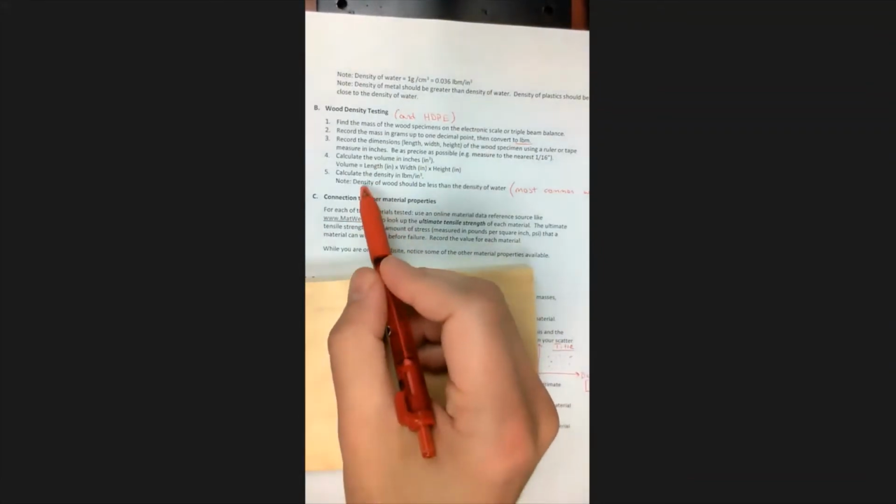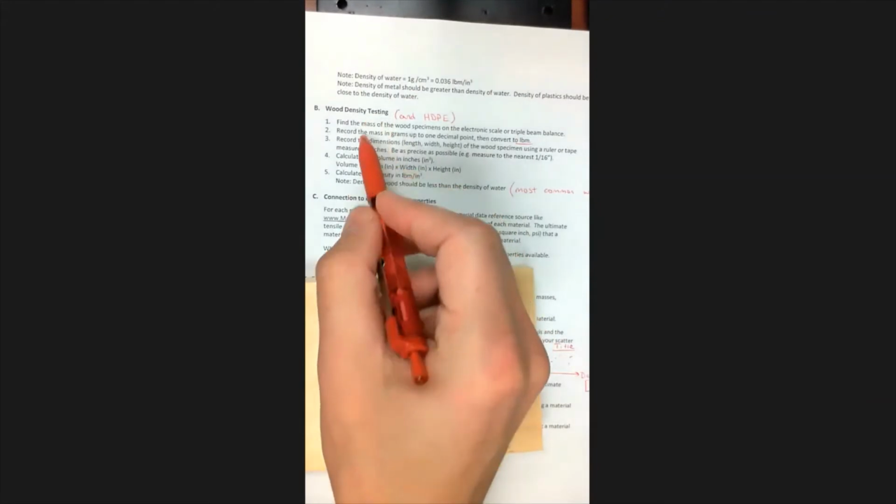And the density of water is 1 gram per centimeter cubed. You can convert that to pounds mass per inch cubed, but you should find that the density of all these different wood specimens is a little bit less than the density of water. So that's how we find the density of all the wood specimens and the HDPE.